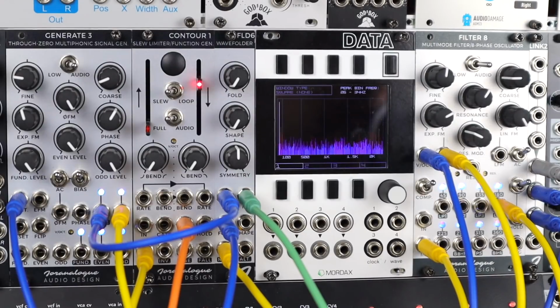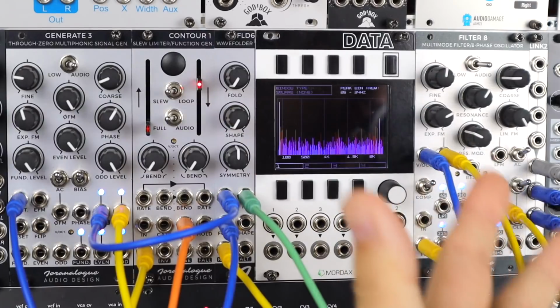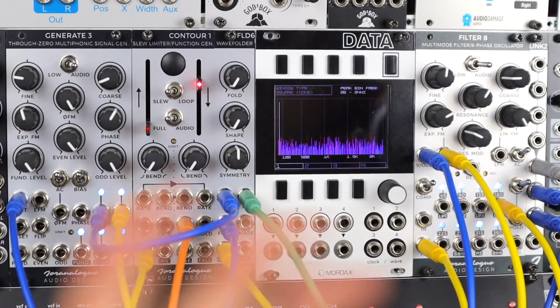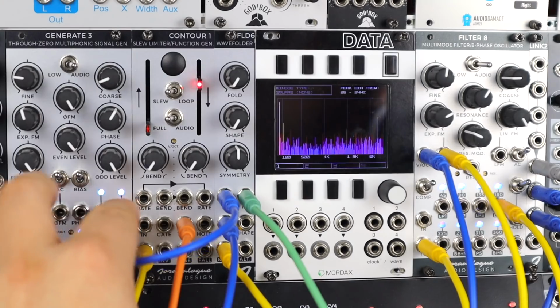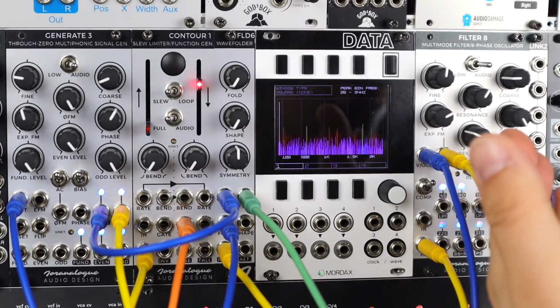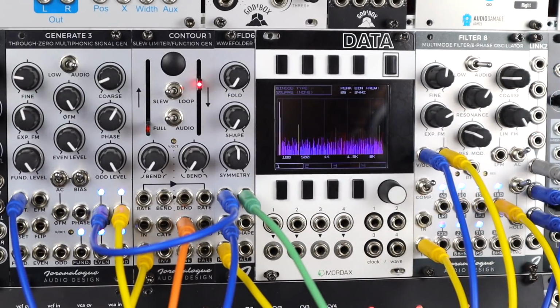So here's a stereo patch where an East Coast subtractive patch meets a West Coast style patch. Now these are currently in stereo because they're slightly panned left and right. Generate 3 is my oscillator, and its full output with all the harmonics it can generate goes into Filter 8 with some envelope modulating the filter, and that's my basic rich waves being subtractively filtered patch.